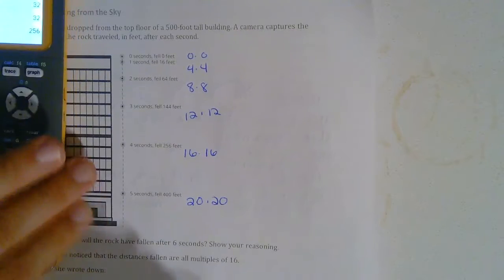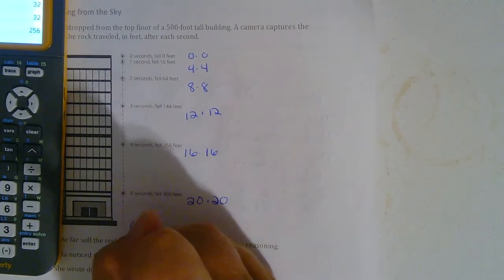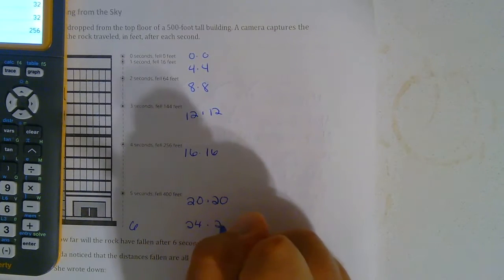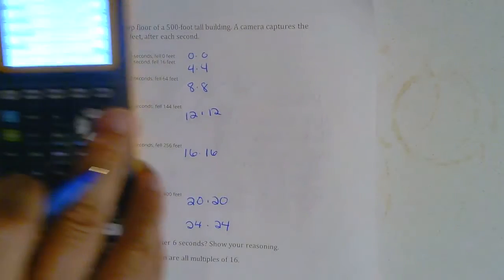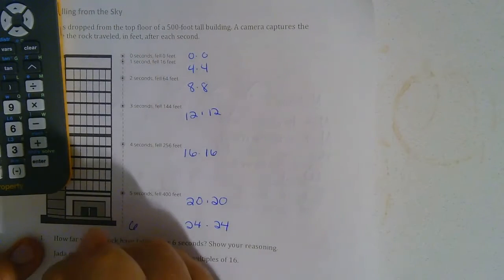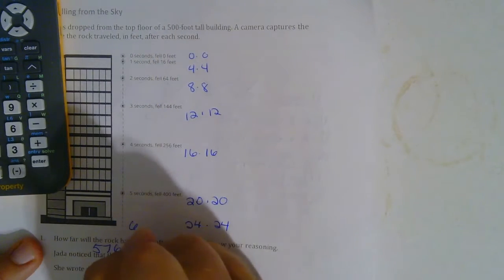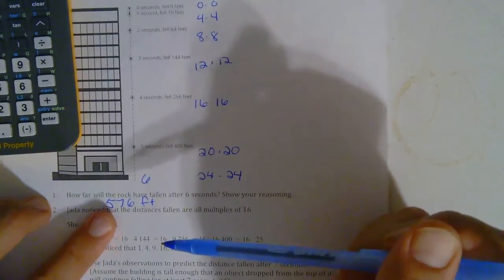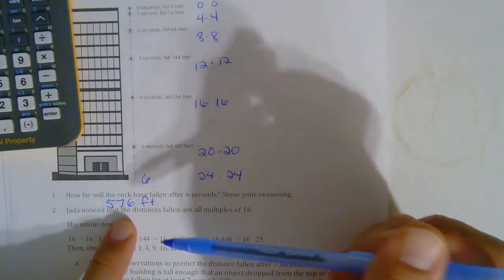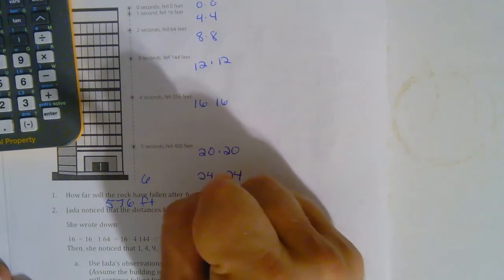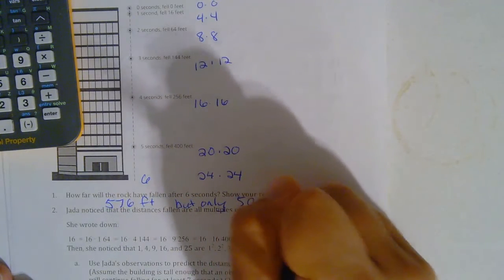So at 6 seconds, if I extend this pattern for 6, it's going to be 24 times 24, which is 576 feet. But the reality is the building is only 500 feet. So although theoretically the rock would have gone that far, it would have hit the ground. So I'm going to put, but only 500 feet.